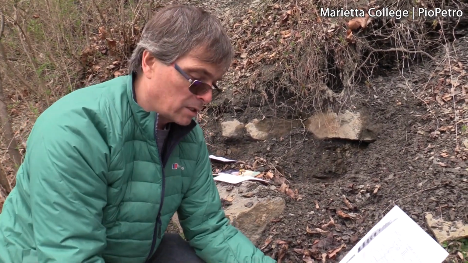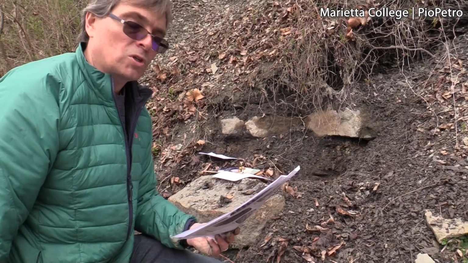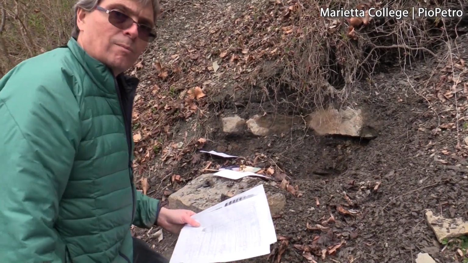All right, so that's layer 1 and layer 2. Hey, we're almost all the way there, guys. We've only got 10 more layers to go.